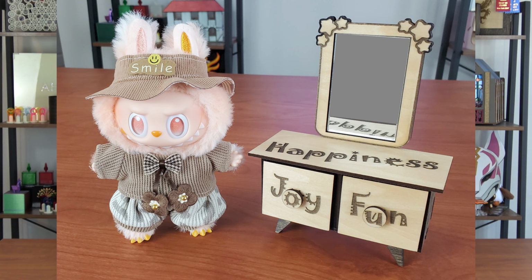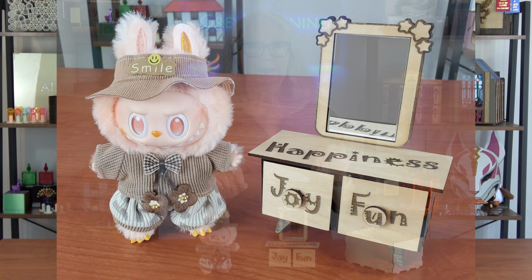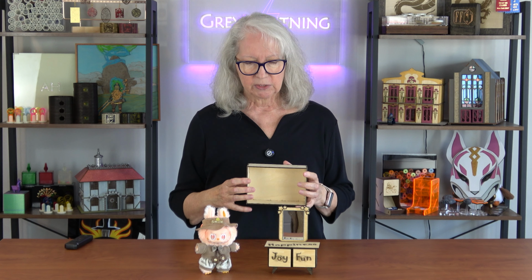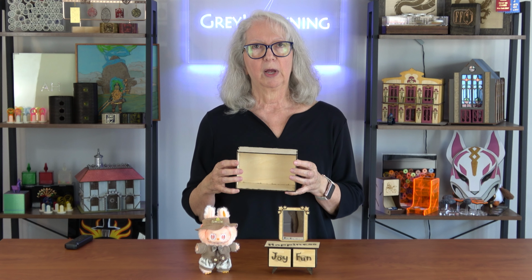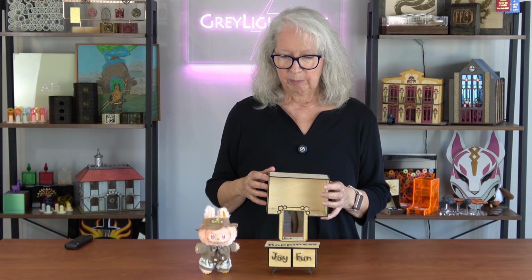Her name is Happiness, which is why happiness is what's engraved on the top of the vanity. And I put joy and fun on the front of the 2 drawers. And those drawers and the case for this vanity were all generated on the box designer. So in this case, the case is oriented with the opening to the front, because obviously that's where the drawers slide in. And the way I started out was by setting the exterior dimensions of the case based on the size of the Labubu to make it appropriately sized.